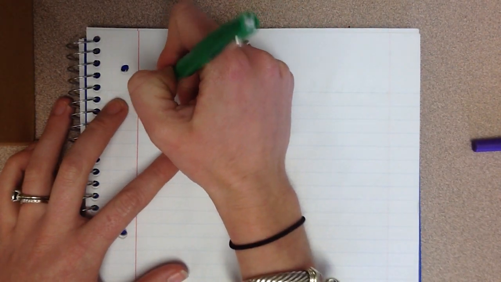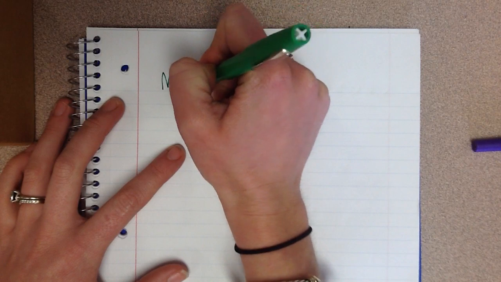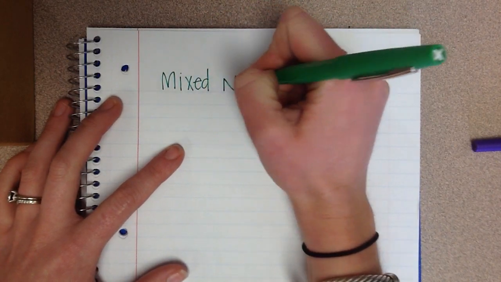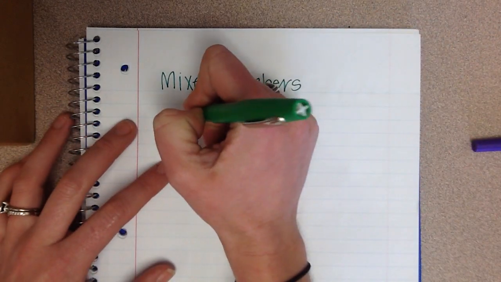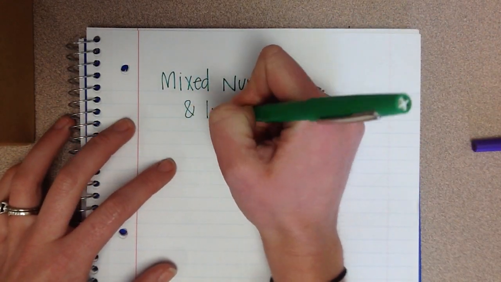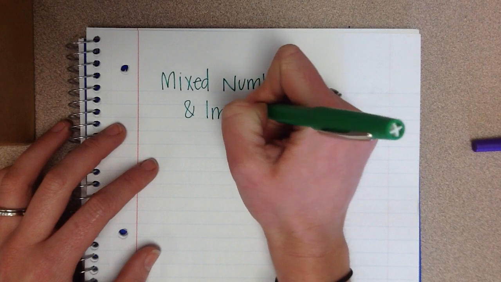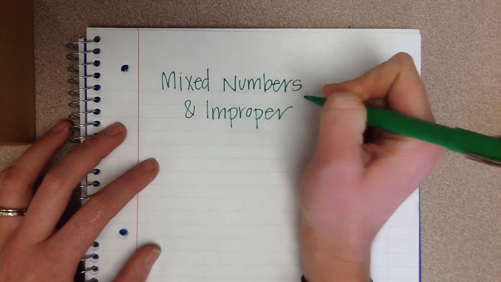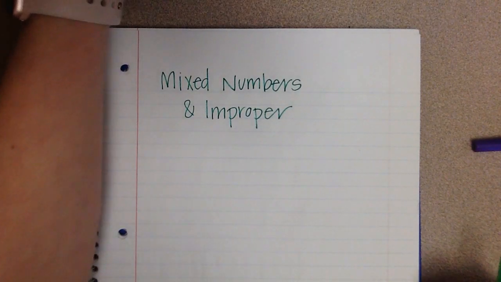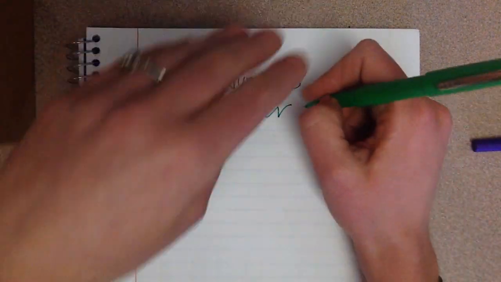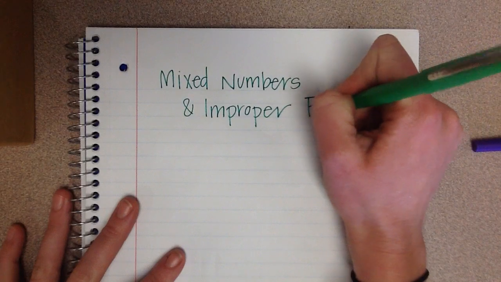Okay, today we're going to talk about improper fractions and mixed numbers. So at the top of your paper, write mixed numbers and improper fractions. Yay, I did spell it correctly. I just want to check.